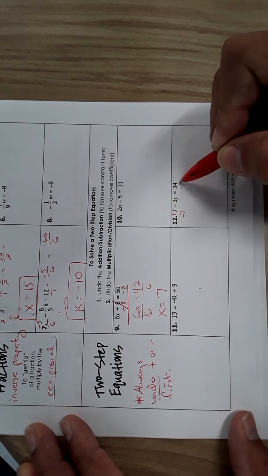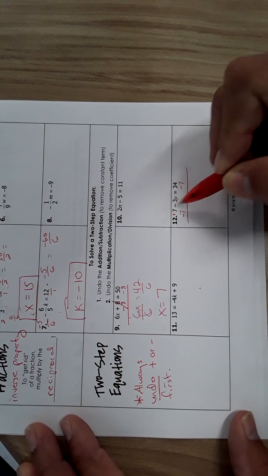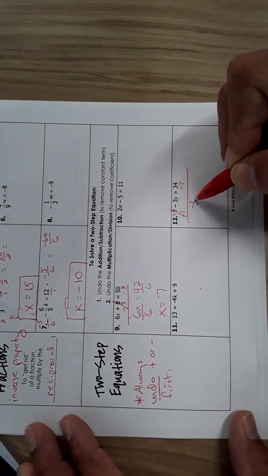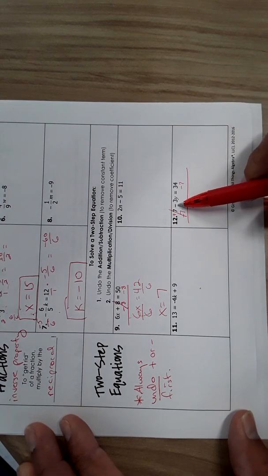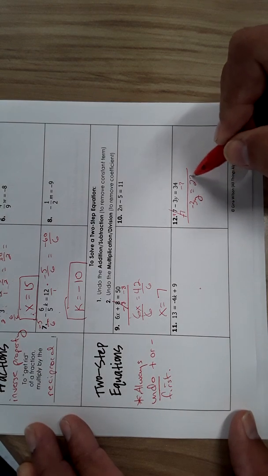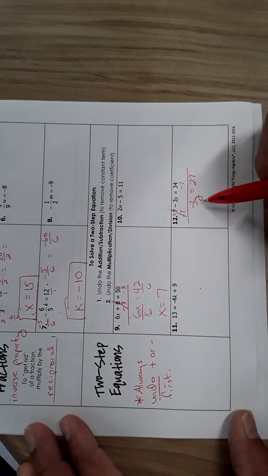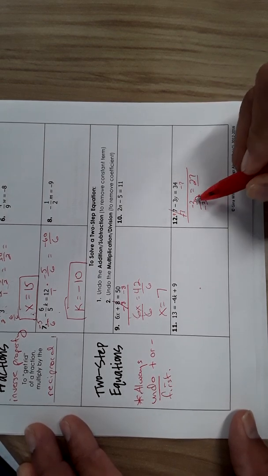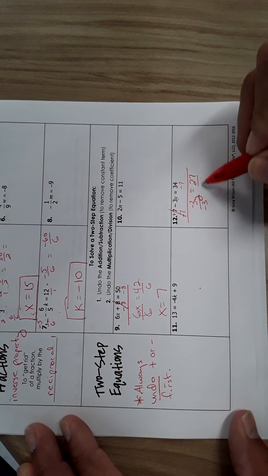If I minus 7 here, I minus 7 here. That's gone, and what I'm left with here is not 3y, but negative 3y. Remember, if you see a subtraction sign in front of a number, you treat that number as a negative, and it is. It's a negative 3y equals 27. Okay, doing the opposite of the operation. This is multiplication, not subtraction. So I'm going to undo that with division. Undo the multiplication with division, whatever that number is.